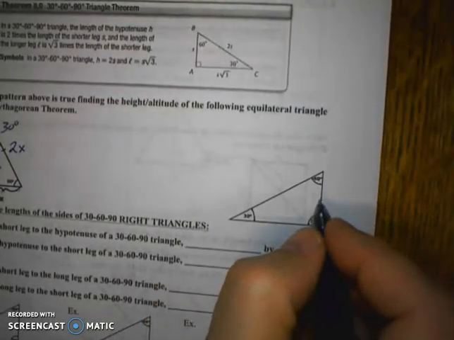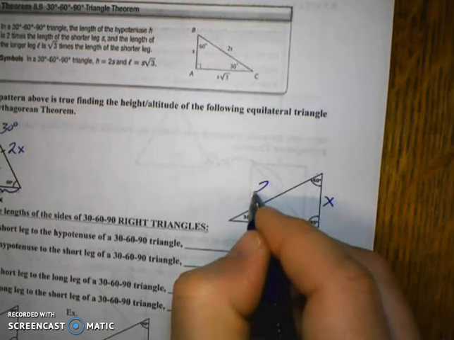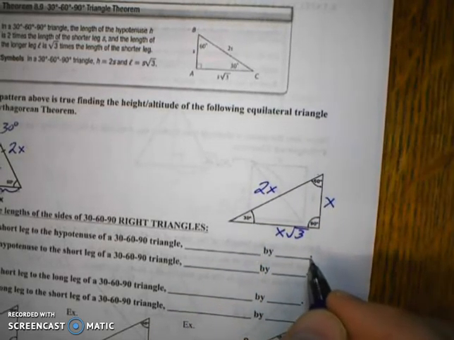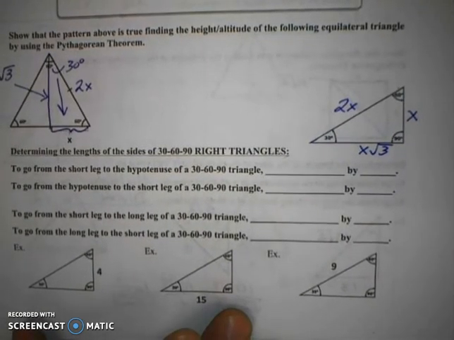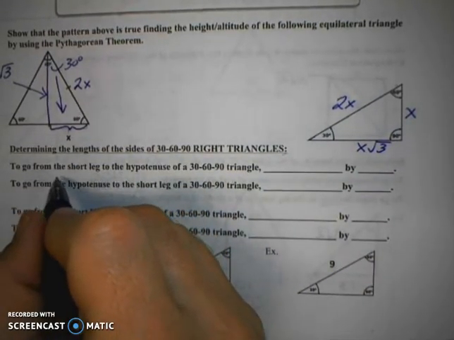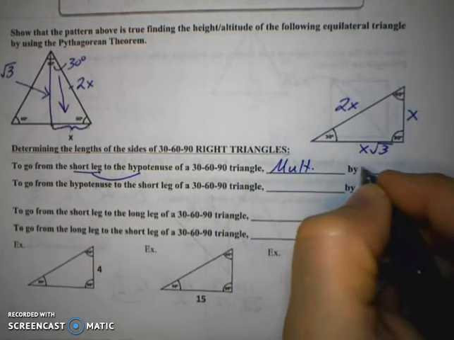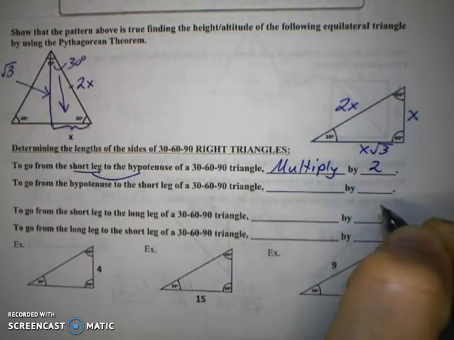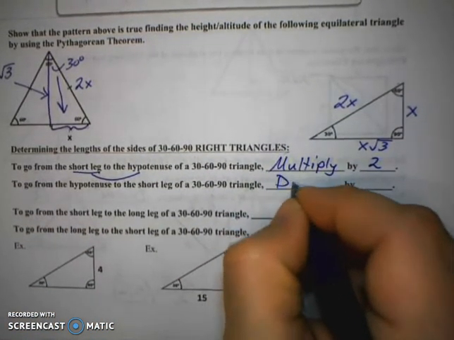So again, you can write it in over here. Here's the short leg this time, so call it x. The hypotenuse is here, so this is your 2x. And this is the long leg, so call that x root 3. So again, there are some shortcuts to remember. If we are starting with the short leg and finding the hypotenuse, multiply by 2. But to go backwards from the hypotenuse back to the short leg, divide by 2.